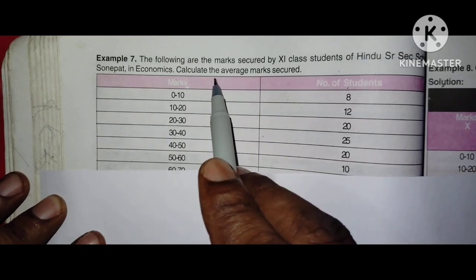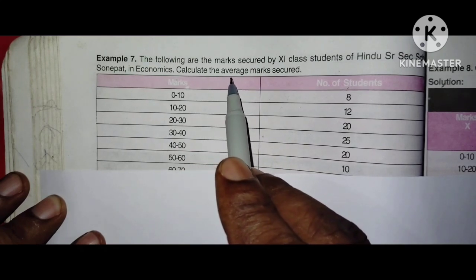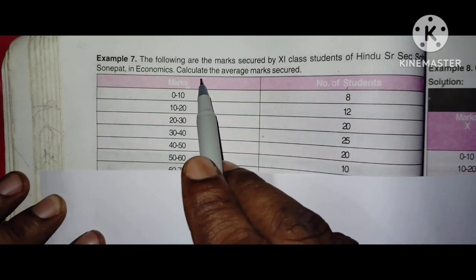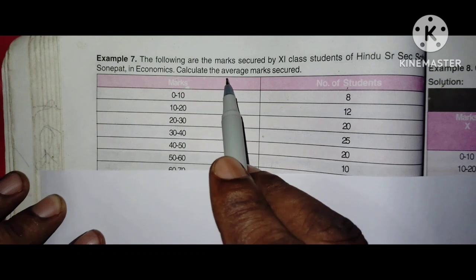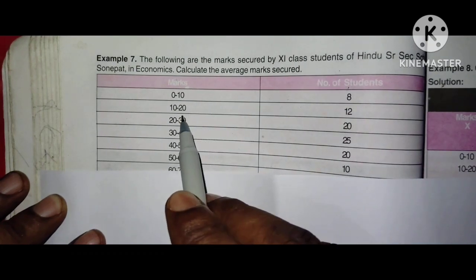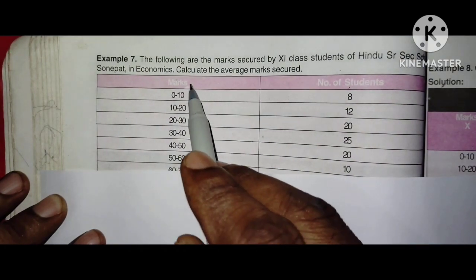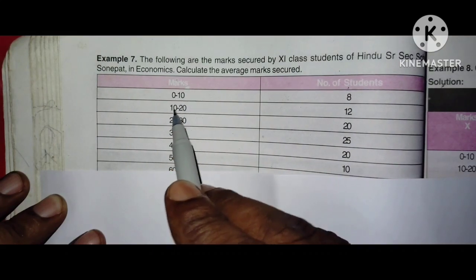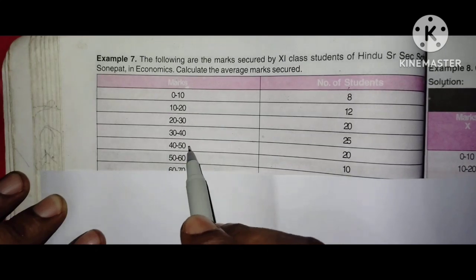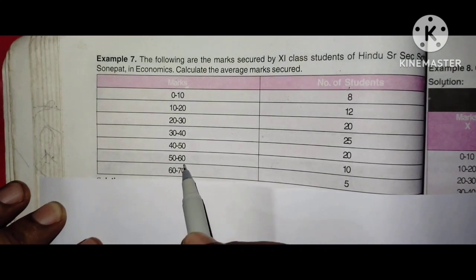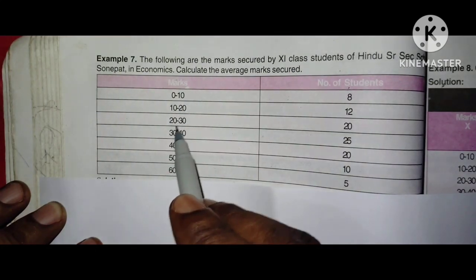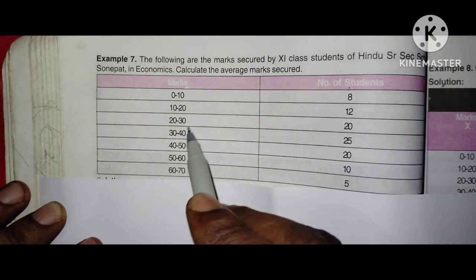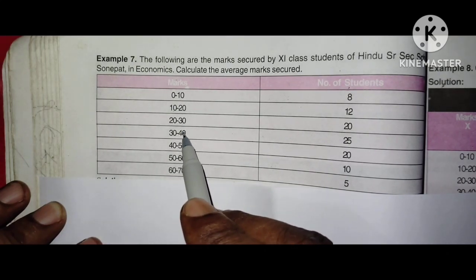You have to calculate the average, that is the arithmetic mean. Remember students, the question may ask to calculate the average or the arithmetic mean, same thing. You see there are two columns given. One column is the class interval, that is the marks given: 0 to 10, 10 to 20, 20 to 30, 30 to 40, 40 to 50, 50 to 60, 60 to 70. The numbers are repeating here, so this is the continuous series.